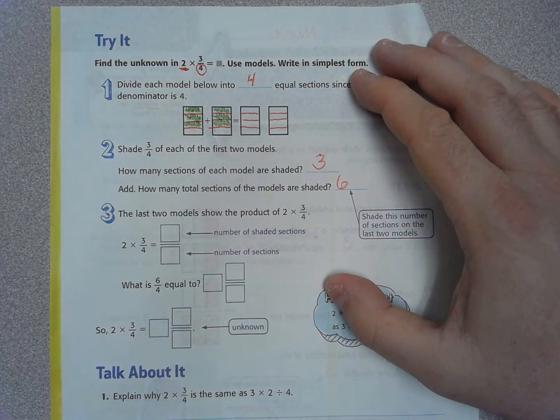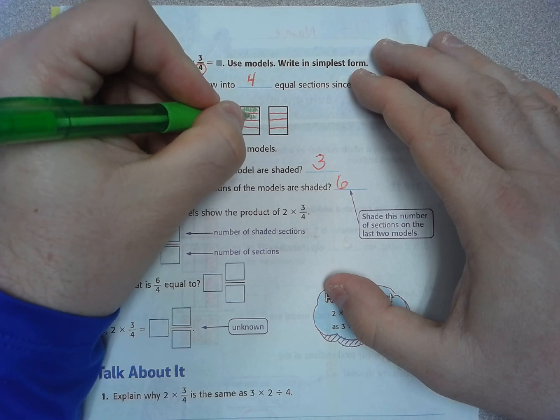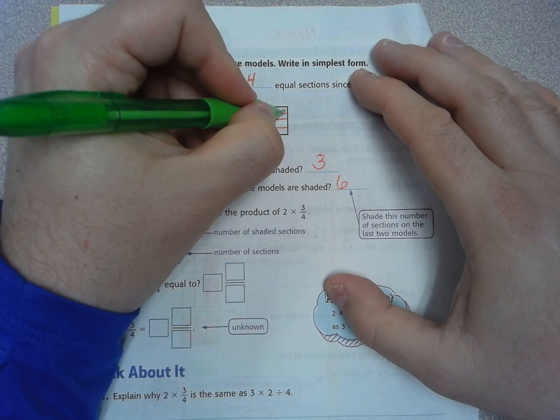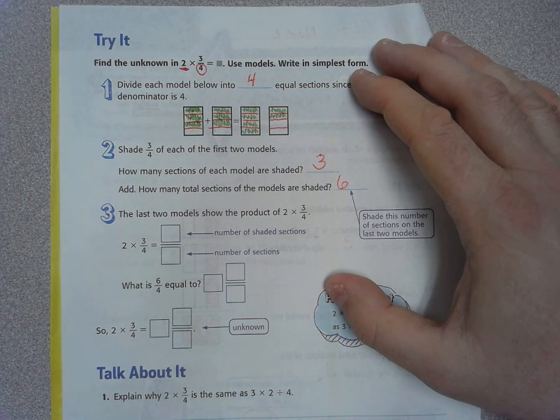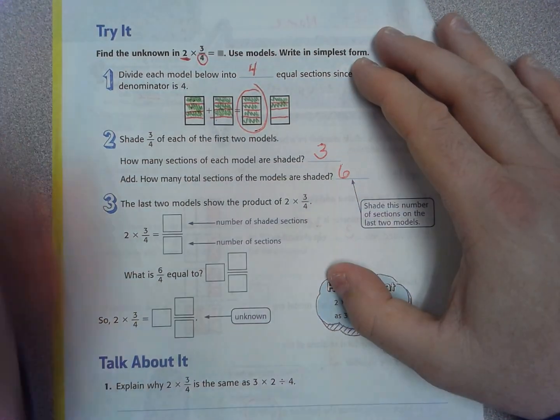And then we have 6 of them, so we're going to shade in 1, 2, 3, 4, 5, 6.